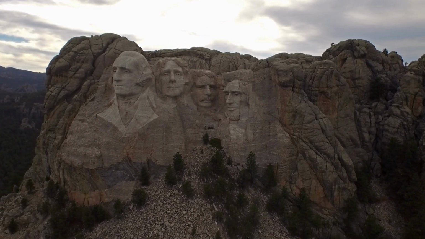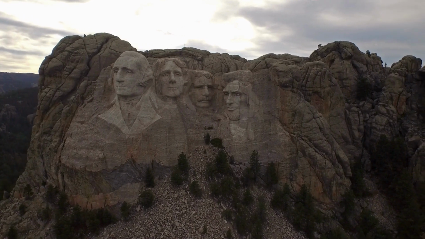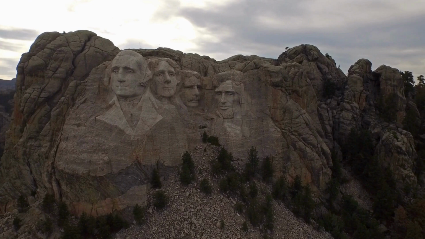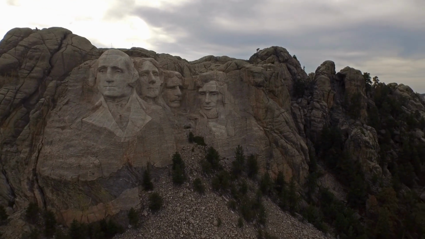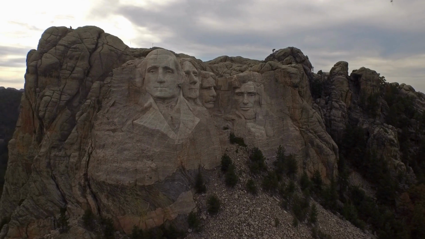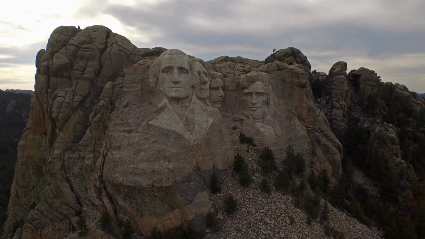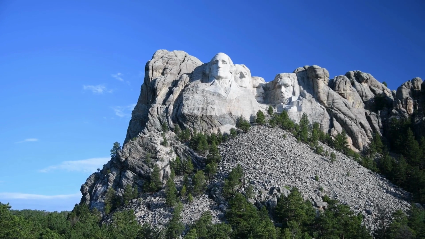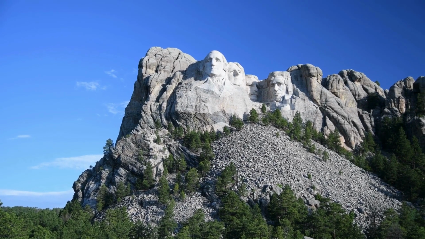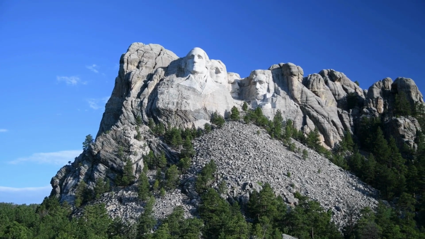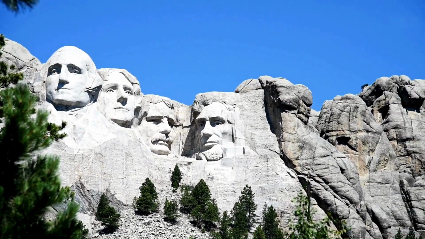In response to Mount Rushmore, the Lakota people supported a monument of their own. In 1948, construction began on the Crazy Horse Memorial, just 17 miles away. It was the vision of Lakota elder Henry Standing Bear and sculptor Korczak Ziolkowski. Crazy Horse, a legendary Lakota warrior who resisted U.S. expansion, was chosen to represent indigenous strength and sovereignty.